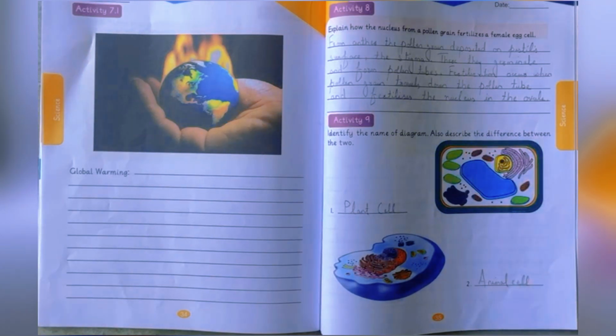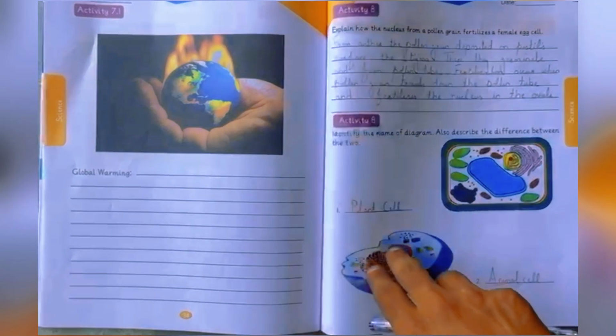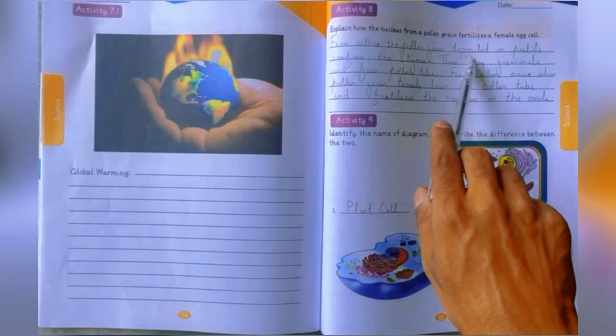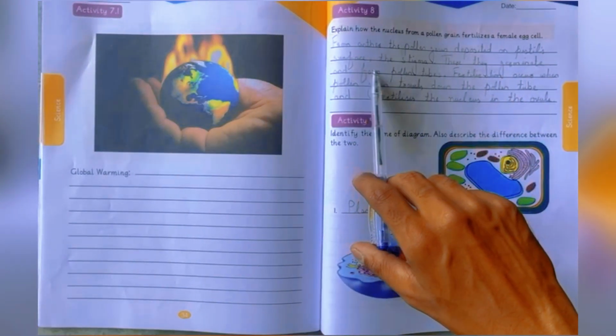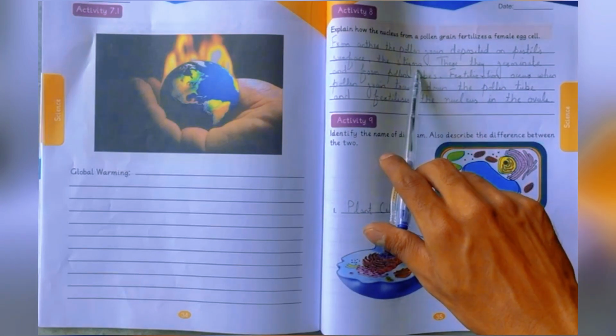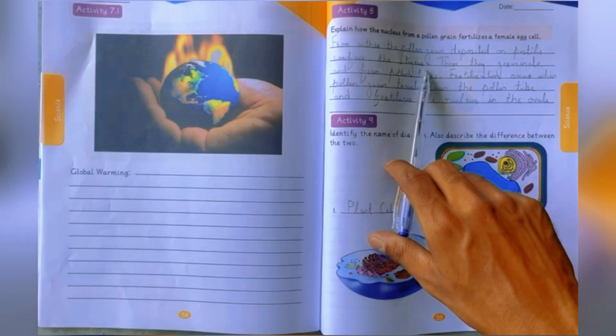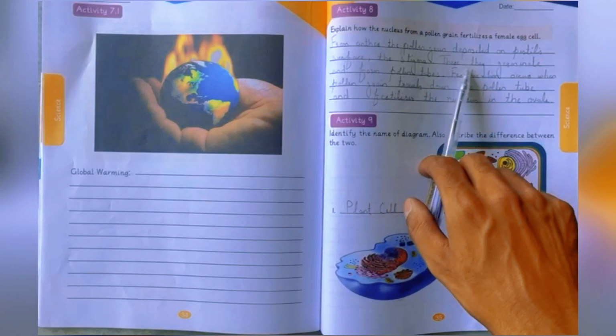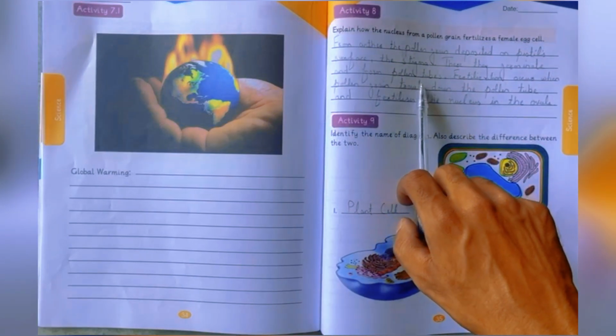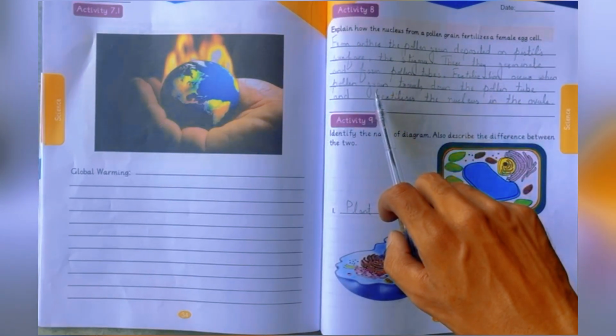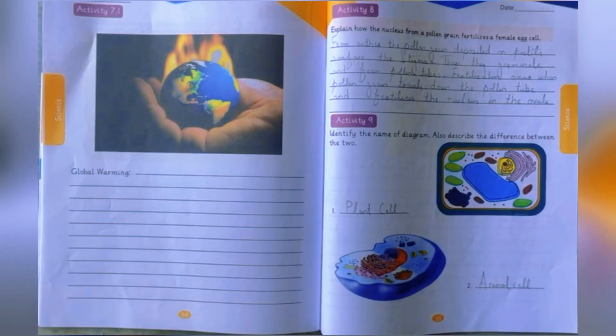So we move on to activity 8, which is to explain how the nucleus from a pollen grain fertilizes a female egg cell. From the anther, the pollen grain is deposited on the pistil surface. The stigmas are the sticky surfaces, as you all know. There they germinate and form a pollen tube. Fertilization occurs when the pollen nucleus travels down the pollen tube and fertilizes the nucleus in the ovule. This is the simple process of fertilization of the female egg cell.